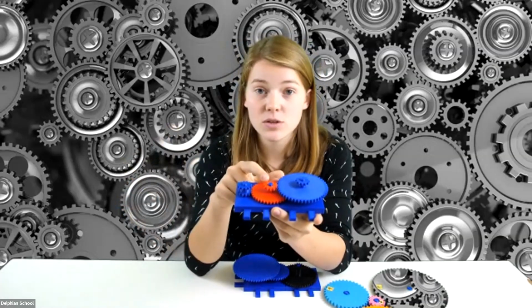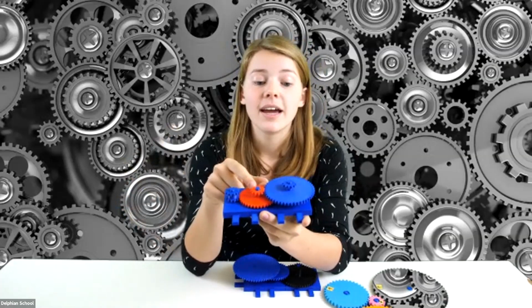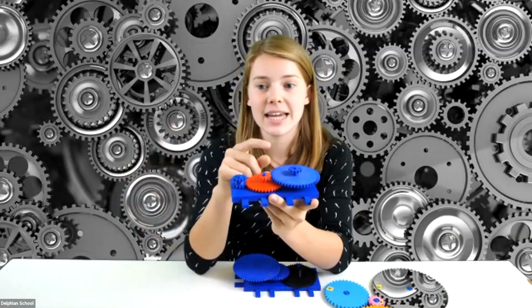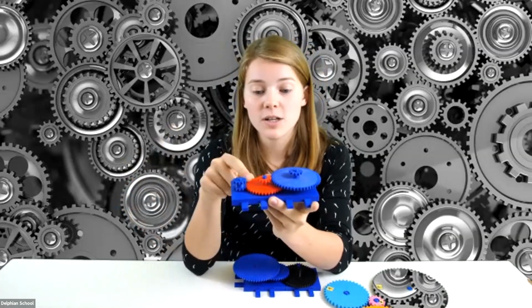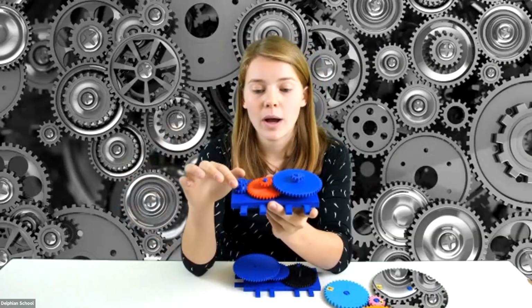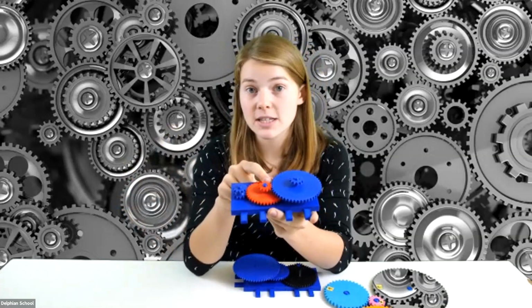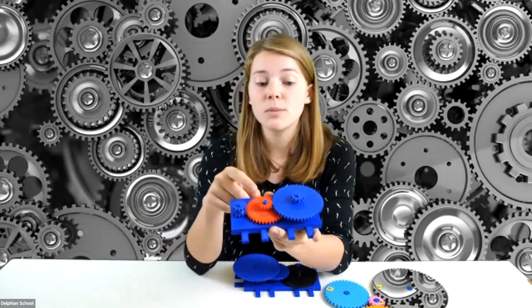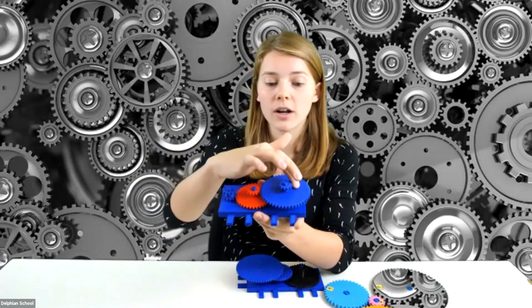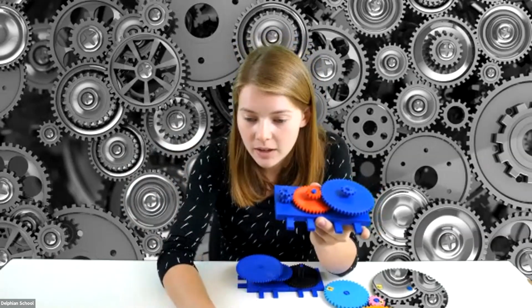Okay, now this red one has gone 3 times. And this big blue one is getting there, but it's not quite there yet. It still needs to get up to 4 turns of the red one. So we keep going. 10, 11, 12. Okay, so now this red one has gone around 4 times, which means that this big blue one has gone around once. So it takes 12 turns of this little blue gear to make 1 turn of this big blue gear, which means we have a 12-to-1 ratio.